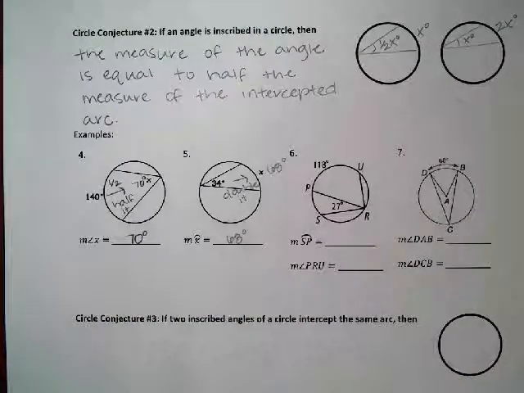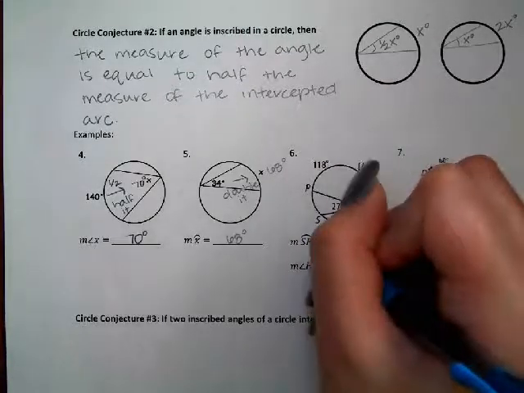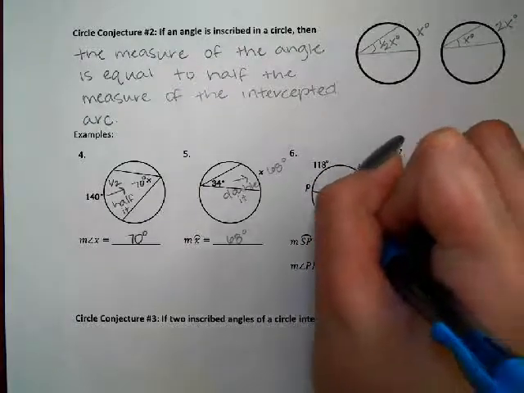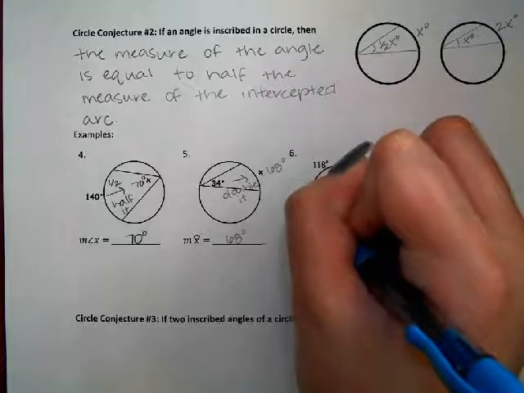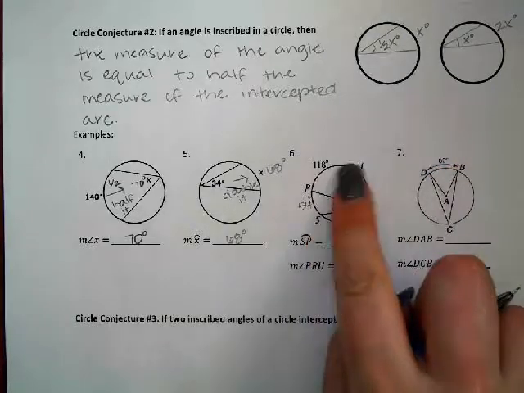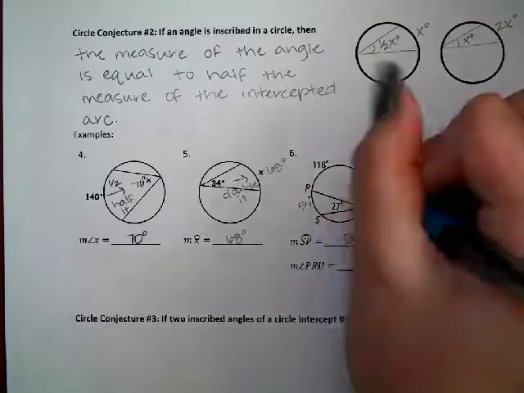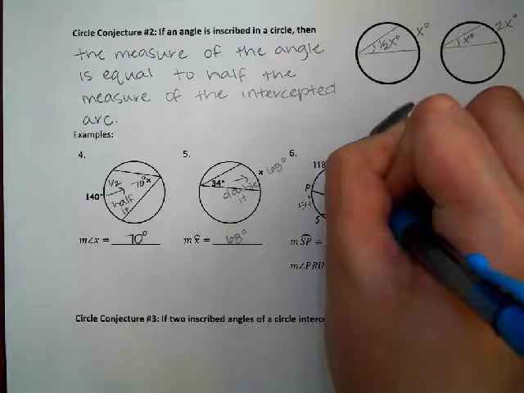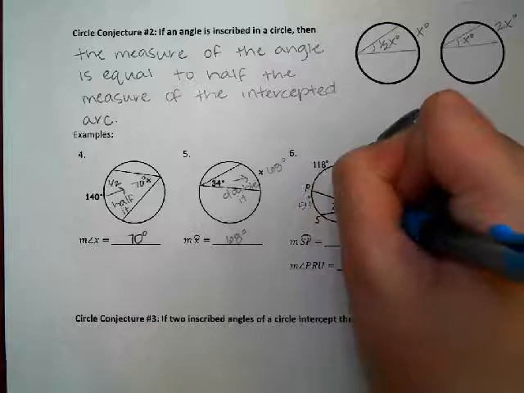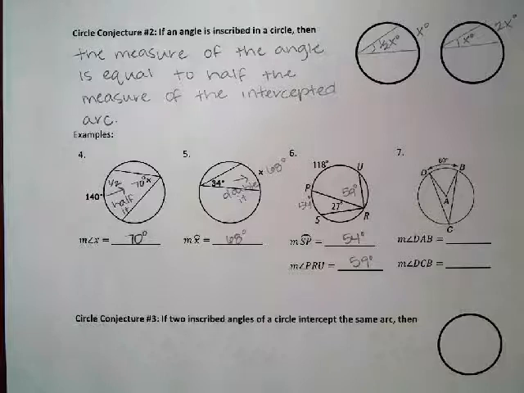All right, in the next example, they have a measure of the minor arc SP, that's right here, SP. So they have the angle is 27. We're going to go ahead and double that, and we're going to get 54. Here they have the arc is 118. We're going to cut that in half. 118, cut it in half. You get 59. So angle PRU is 59 degrees. All right, I'm going to leave that one for when we do our notes in class.